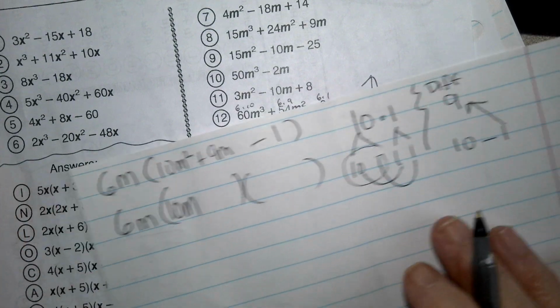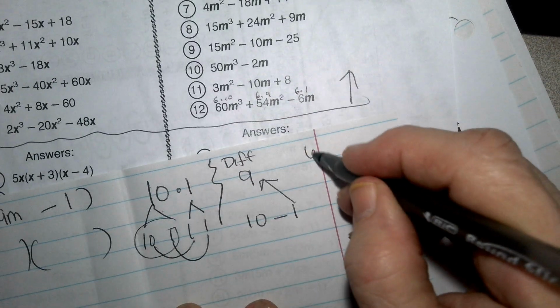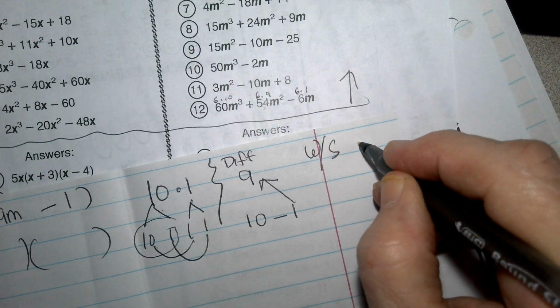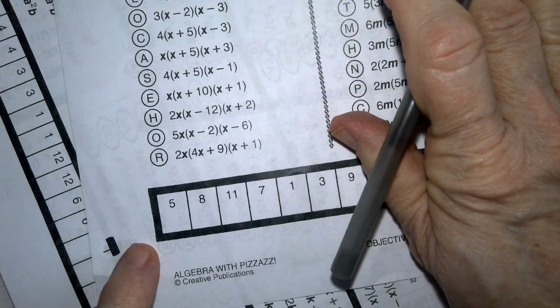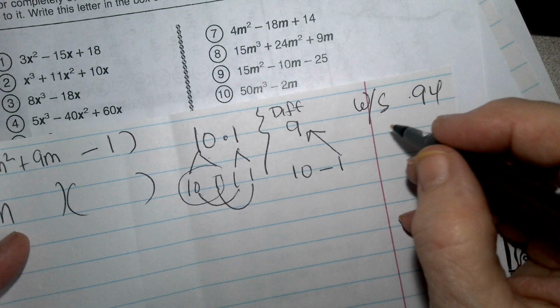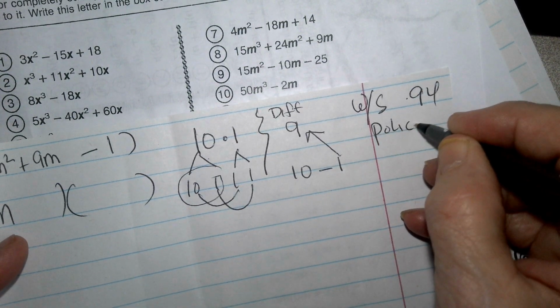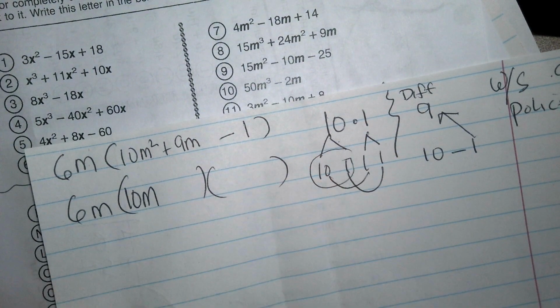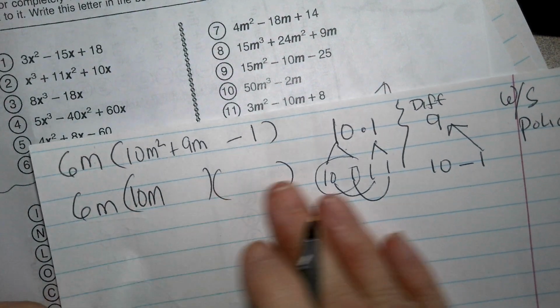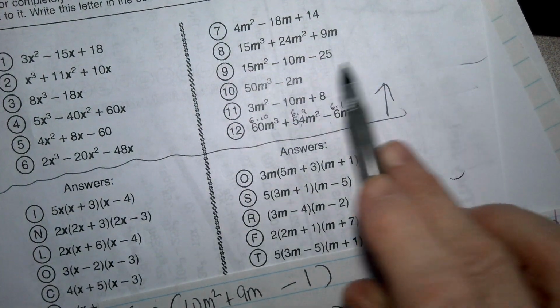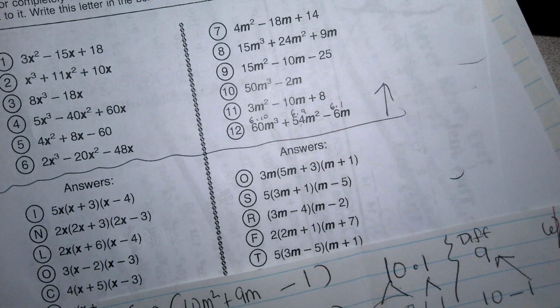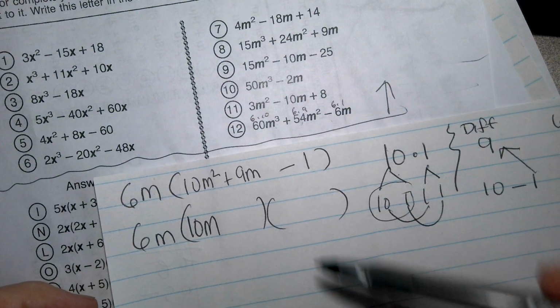And by the way, on this one, I'm going to put here worksheet. You can call it 94, which comes from this down here, or you can call it the police one, whatever. Because this you're going to have to turn in, you have to turn in the work for everything anyway. But this one has to be especially neat because I don't want you to have to rewrite the whole entire thing unless you want to. But I'm going to be looking for the work for 12 problems.